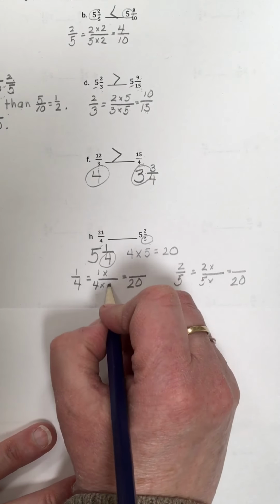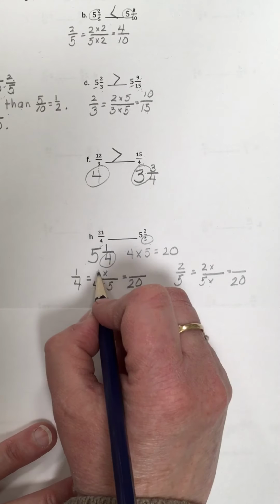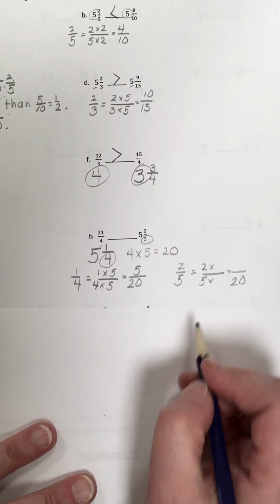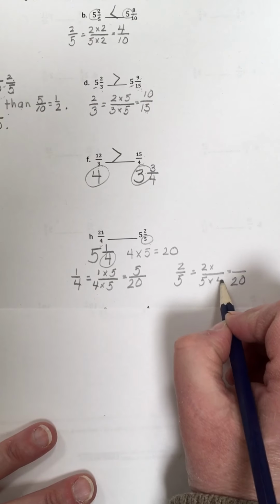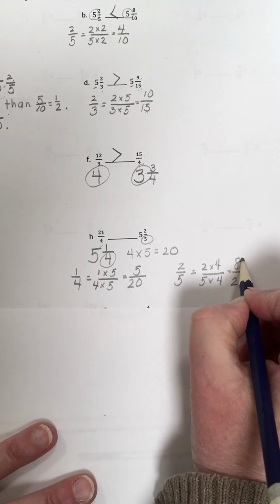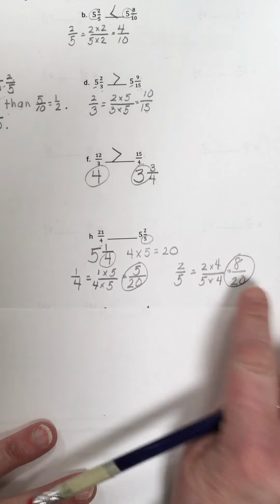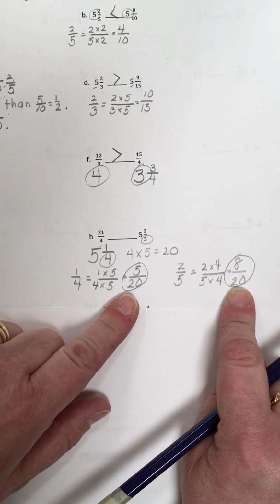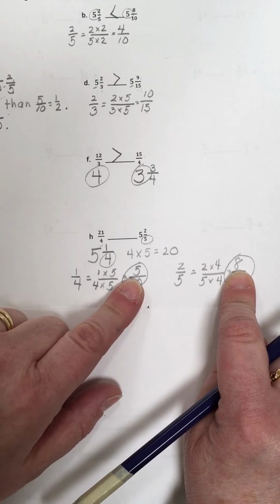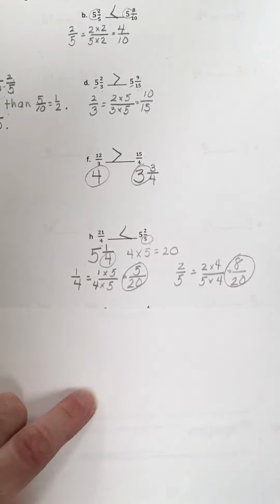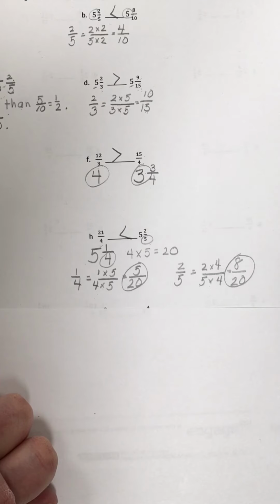Four times 5 is 20. 1 times 5 is 5. 5 times 4 is 20. 2 times 4 is 8. So now I'm comparing fractions that have the same denominator. I know that 8 is greater than 5. So 21/4 is less than 5 2/5.